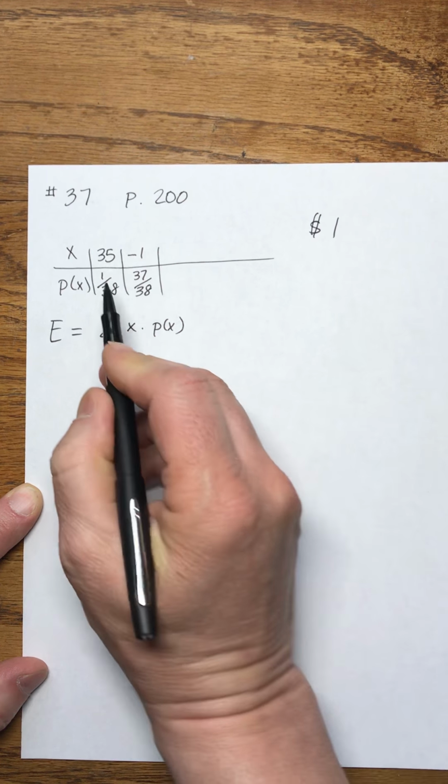What would happen here is, if I win $35, there's a 1 in 38 chance of me winning. The other thing that could happen is I could lose my dollar, and there's a 37 out of 38 chance of losing. You'll have to read the problem and do this one over again. Well, if I add these up, I need to multiply these together. That's what our formula says. So I'm going to get 35 over 38, and then plus negative 37 over 38, which gives me a negative 2 out of 38, which is really negative 1 out of 19.